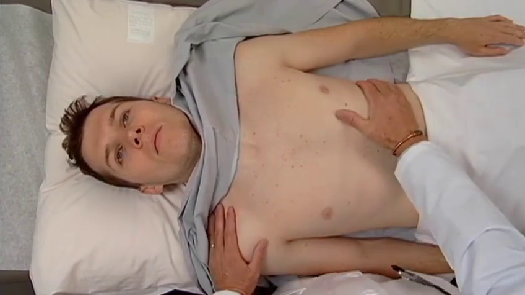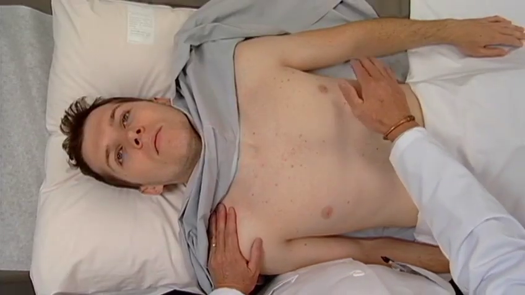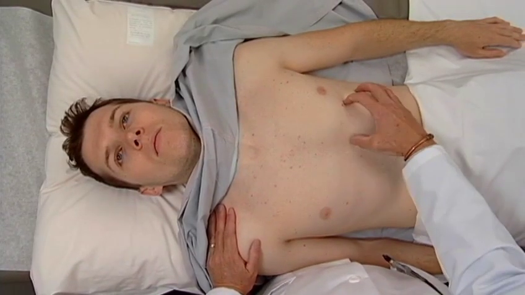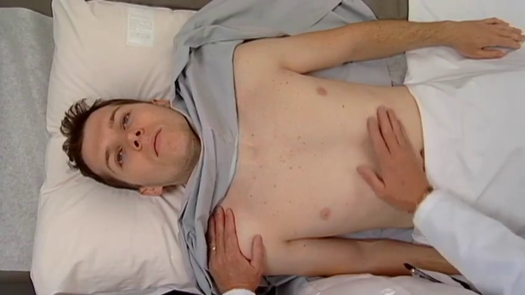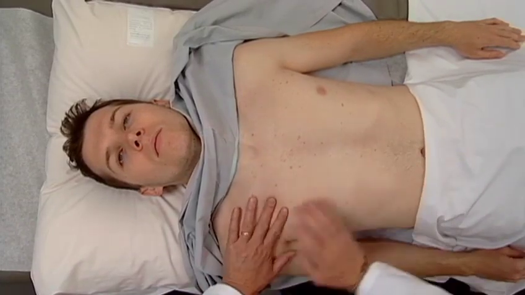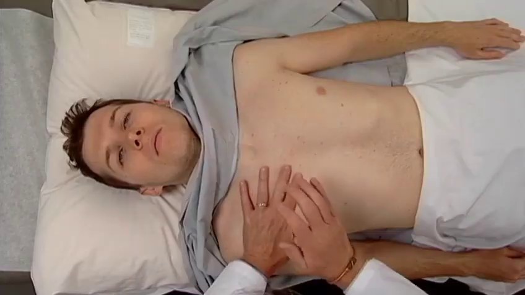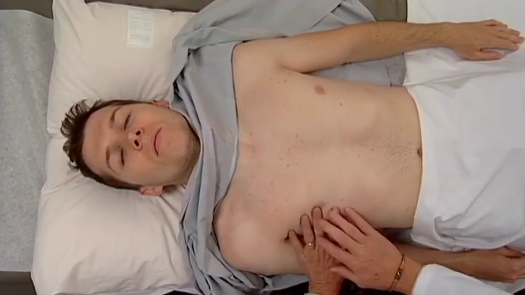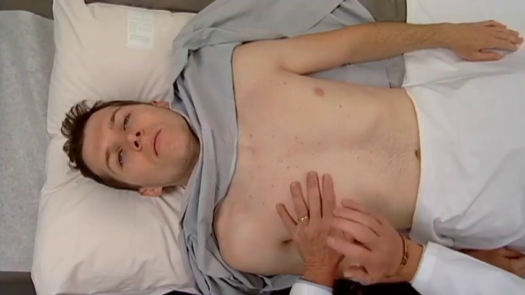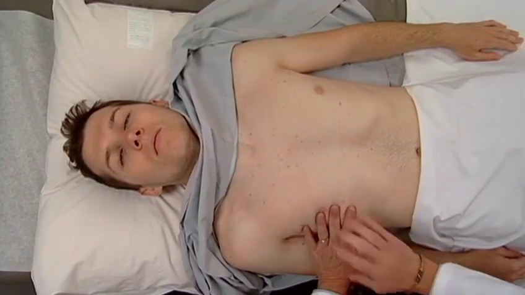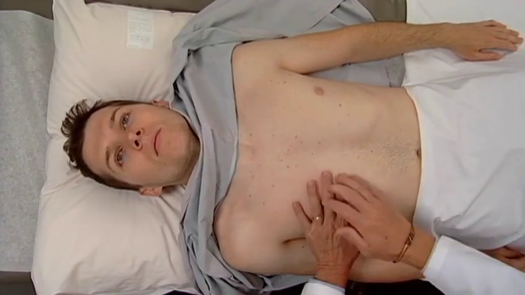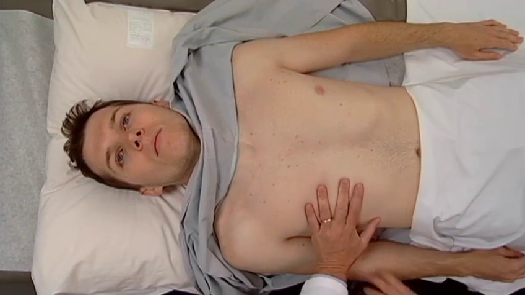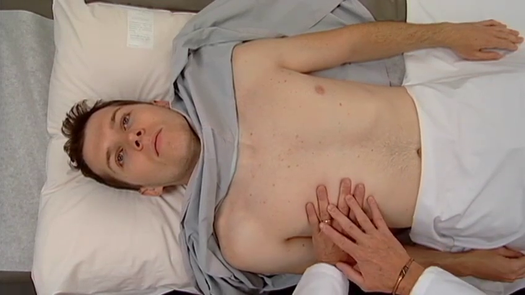So the gas bubble of the stomach usually sits in this area, and you'll notice a nice hyperresonant sound here as a result of the gas bubble in the stomach. On the right side, the dullness in the lower chest is a result of the liver. So you can appreciate the difference in sound between these two areas.